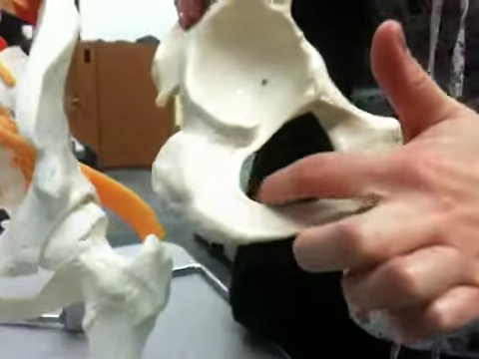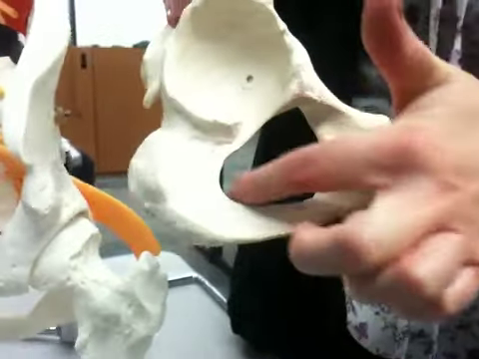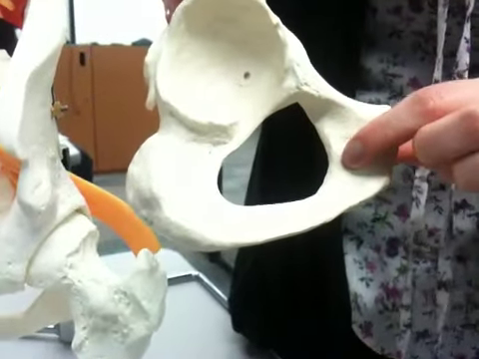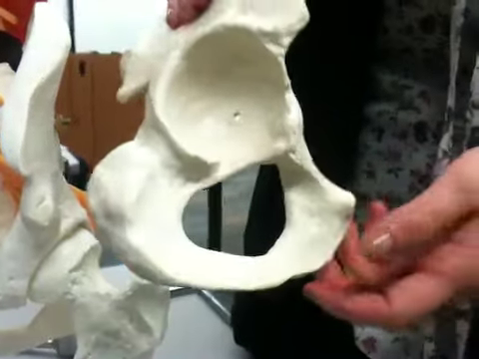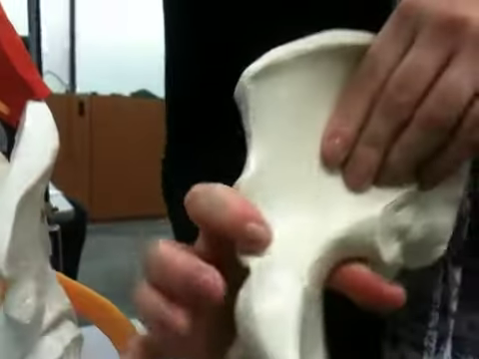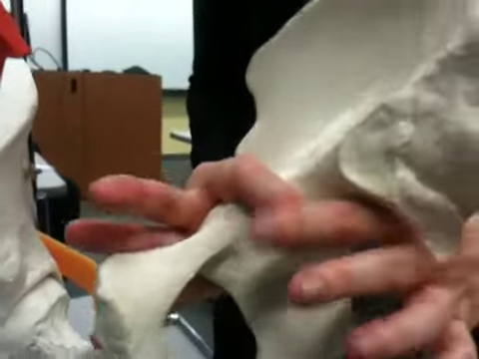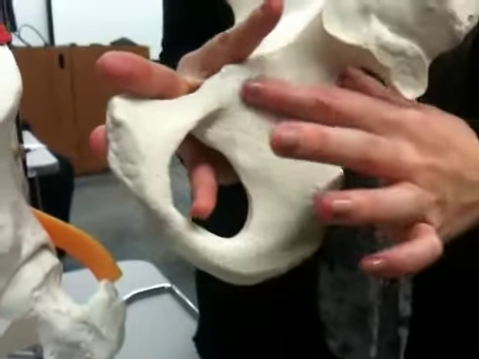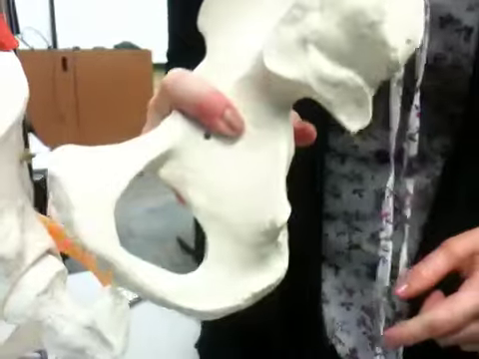And together, these two bones help to form the obturator foramen, a hole, which is actually in real life covered up by a membrane. Okay, if we turn it again, where I put my hands around here, this is the ischial body, the body of the ischium, kind of where you can grip onto it.